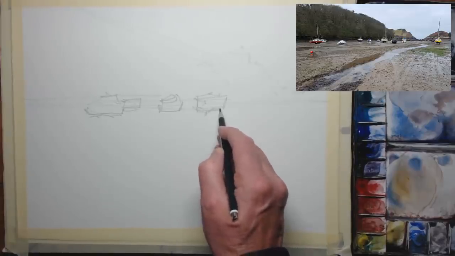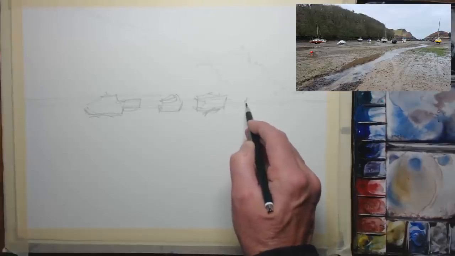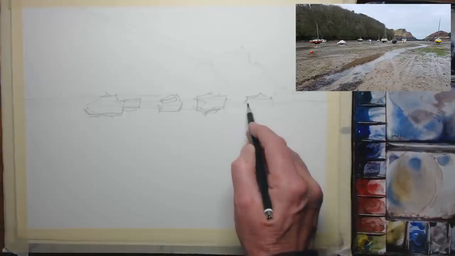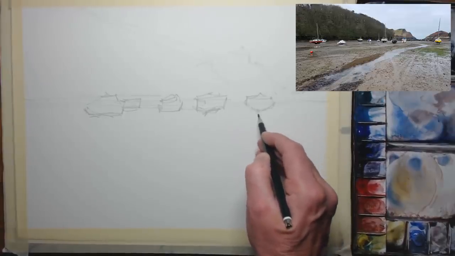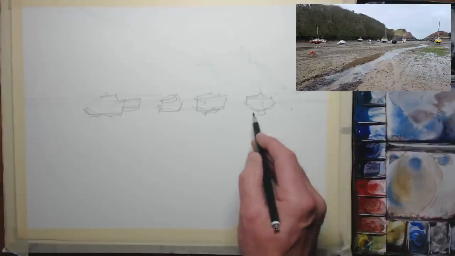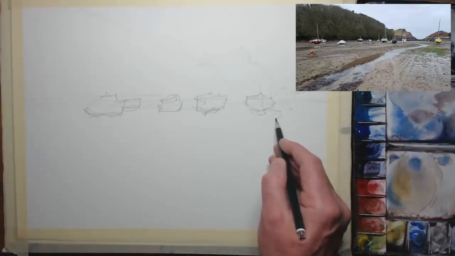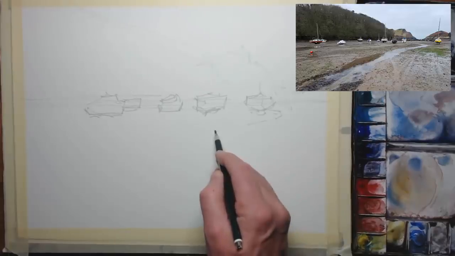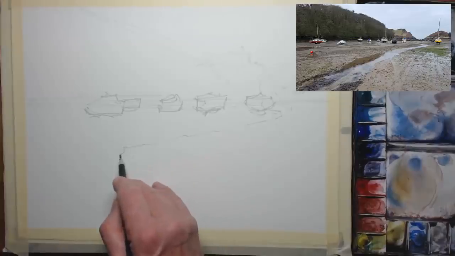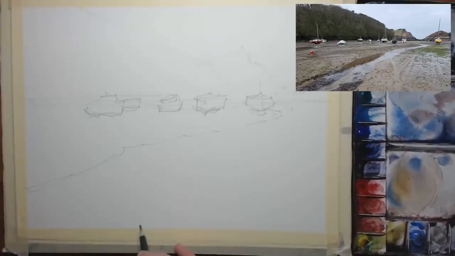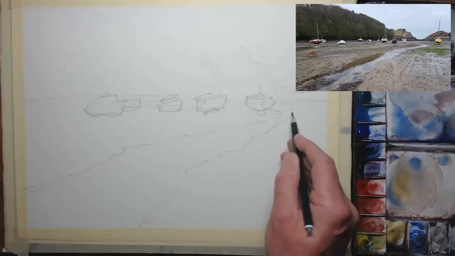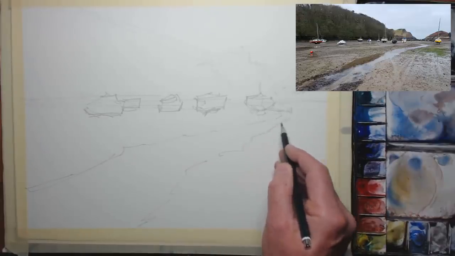This is low tide, and they're just basically shapes. Think of these boats as shapes, a little bit like a flat triangle on top, and then a sort of curved hull boat shape below, and just get those in. Now I'm making them a bit larger than the picture. I think if I copied the picture exactly, these boats would be lost, basically. They'd be too small, so I've made them a little bit bigger.